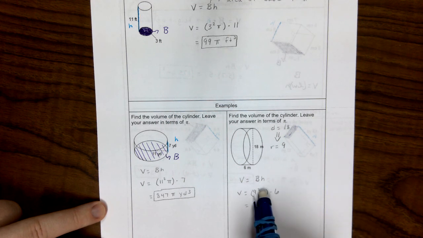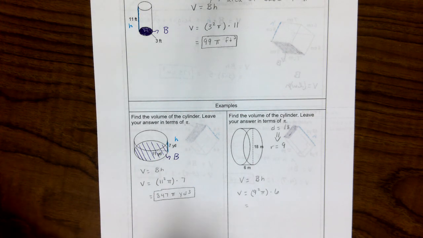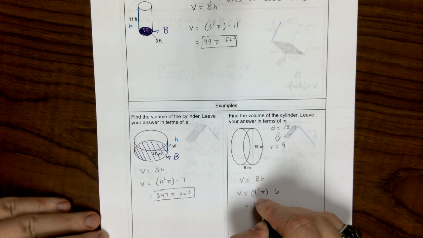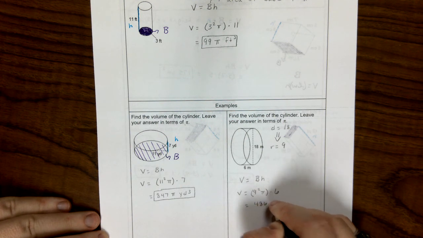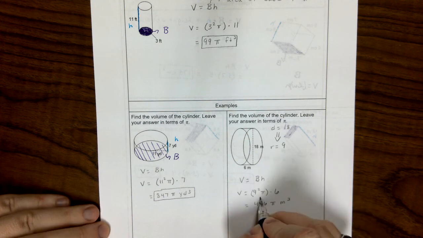Cover up pi, type everybody else into a calculator. 9 squared is 81. 81 times 6 ends up being 486 pi cubic meters.